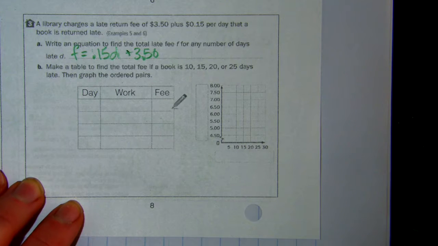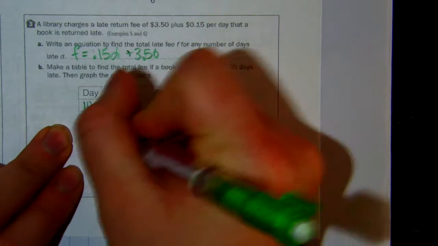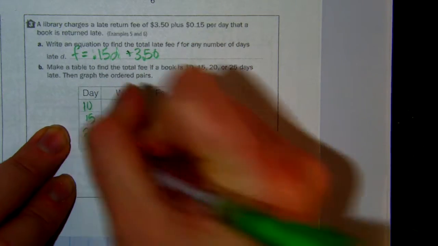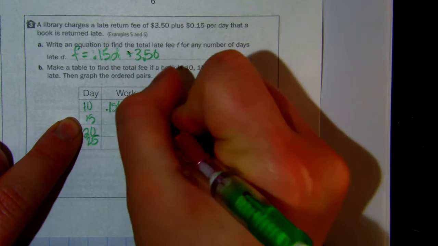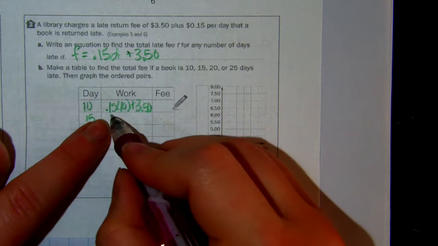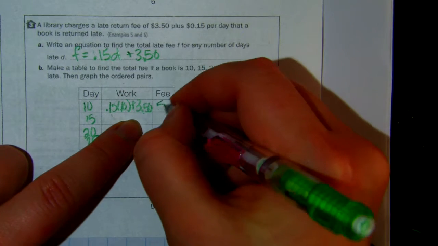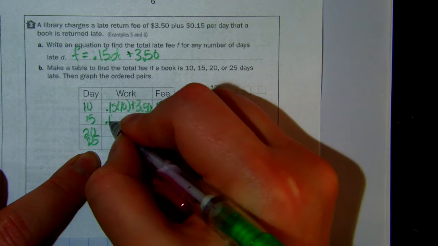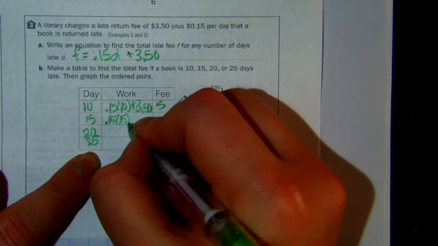Make a table to find the total fee if the book is 10, 15, 20, or 25 days late. So we're going to plug and chug here. 0.15 times 10 plus 3.50. Well, this is $1.50 plus 3.50 would be $5. 0.15 times 15 days.